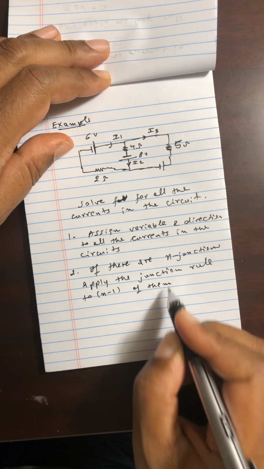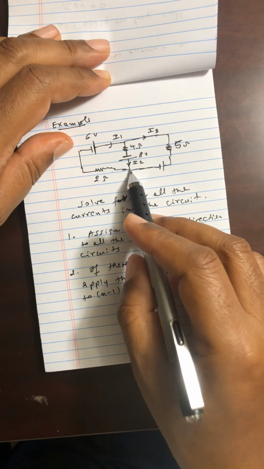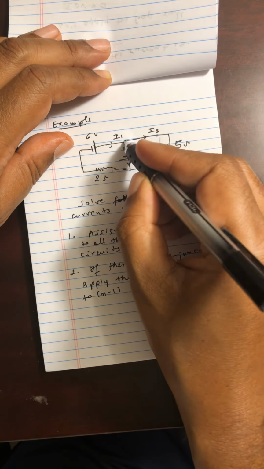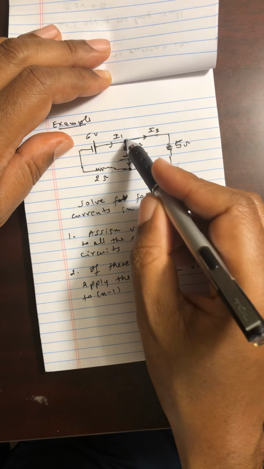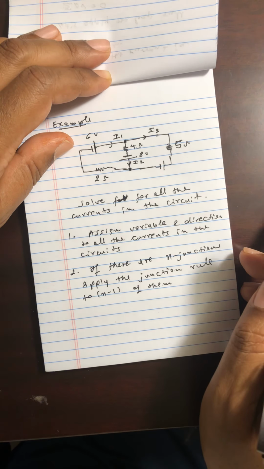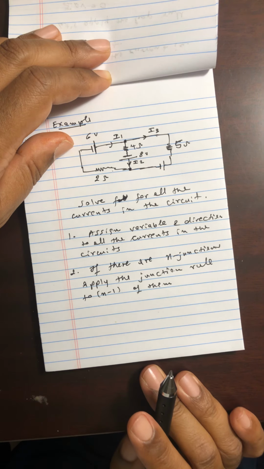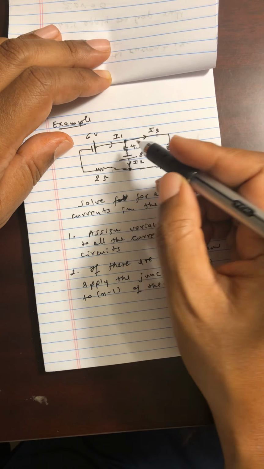The reason is that the nth junction doesn't give you an independent equation. In this case we have 2 junctions. If you apply the junction rule to both of them, you basically get 2 identical equations. So we have 2 junctions over here, and we're going to apply it to only one of them.